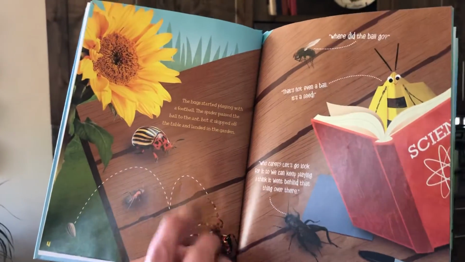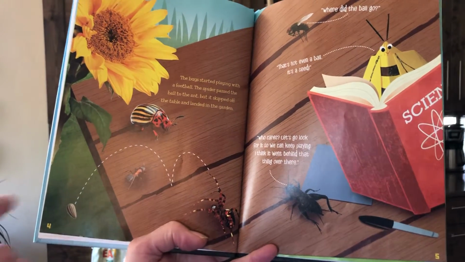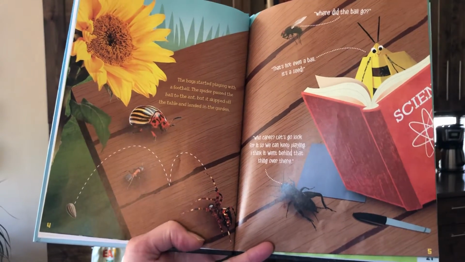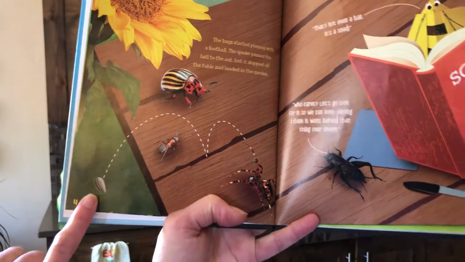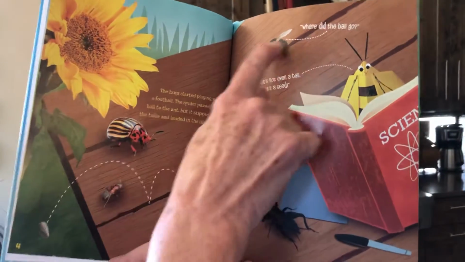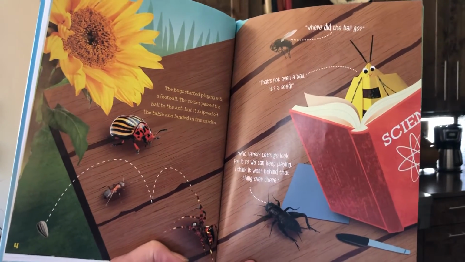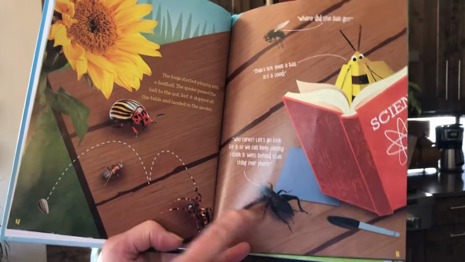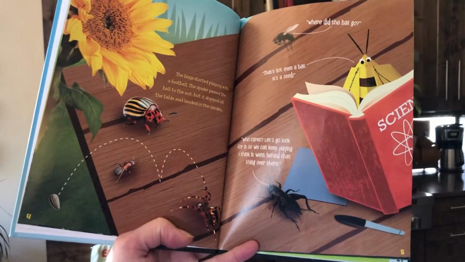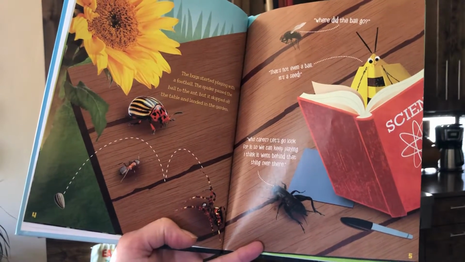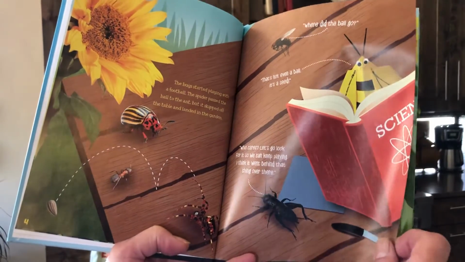The bugs started playing with a football. The spider passed the ball to the ant, but it skipped off the table and landed in the garden. Look what they're using as a football. What does that look like? It's a seed. Where did the ball go? The fly asks. Well, and Charlie says, well, that's not even a ball. It's a seed. Who cares, said the cricket. Let's go for it. Let's go look for it so we can keep playing. I think it went behind that thing over there. Wonder what the cricket's talking about.